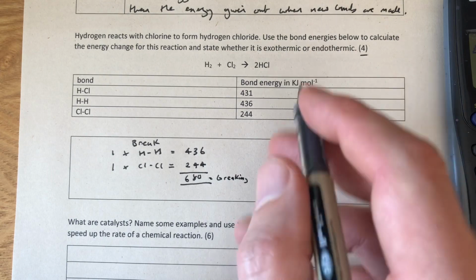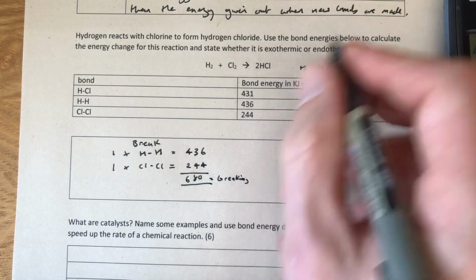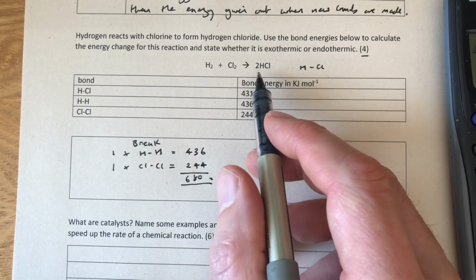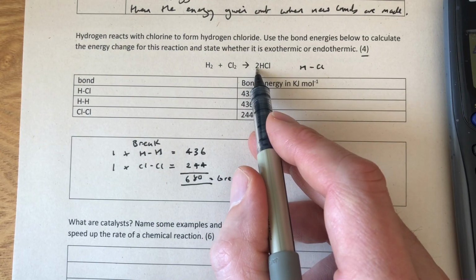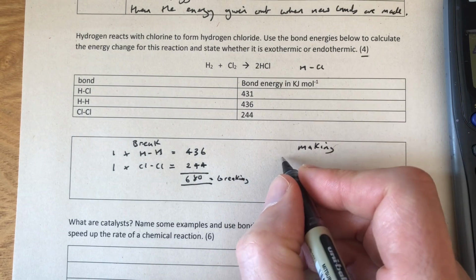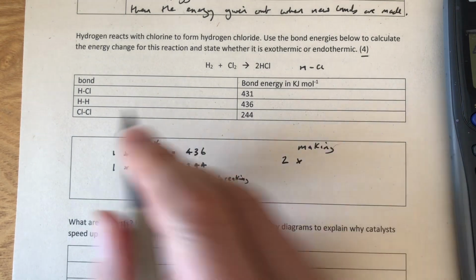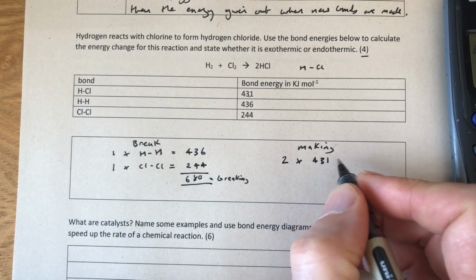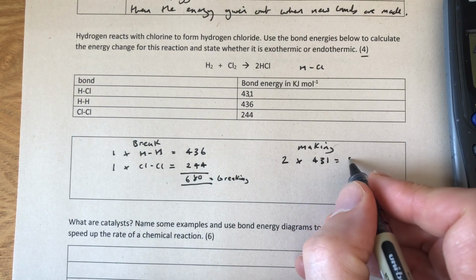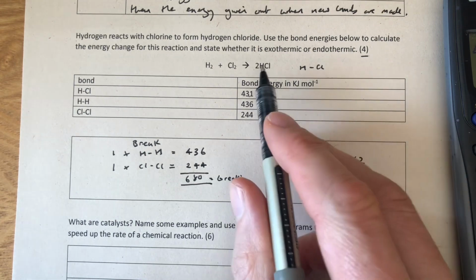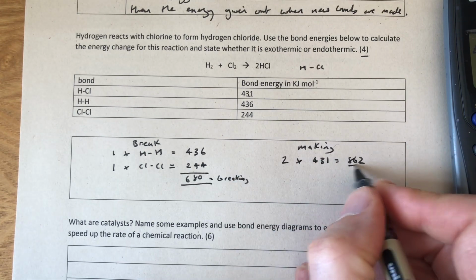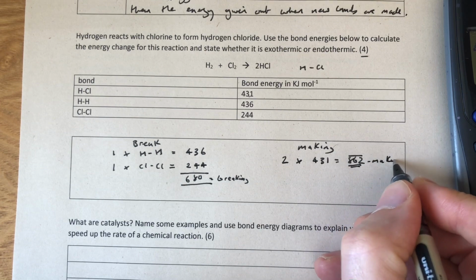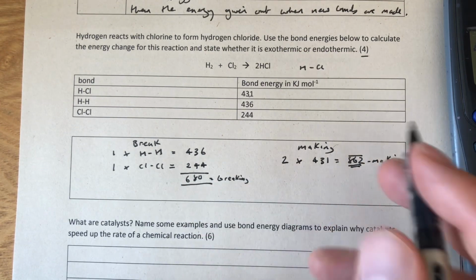So we've got a hydrogen chloride molecule here, so that's going to look like that. So there it is there. So that's 431. Now, this is a slight twist. I've got a stoichiometry number of 2 here. So I don't have 1 hydrogen chloride molecule, I've got 2. So I'm going to put 2 times 431. That's going to be 862. Now, that's the only thing on the right-hand side, so that's our bond making there. Okay, so that's making. So you get 1 mark for that, 1 mark for that.